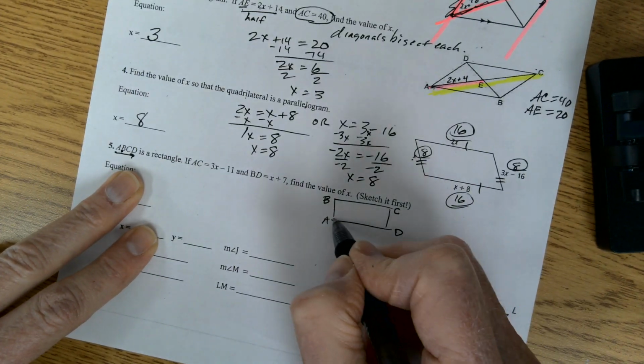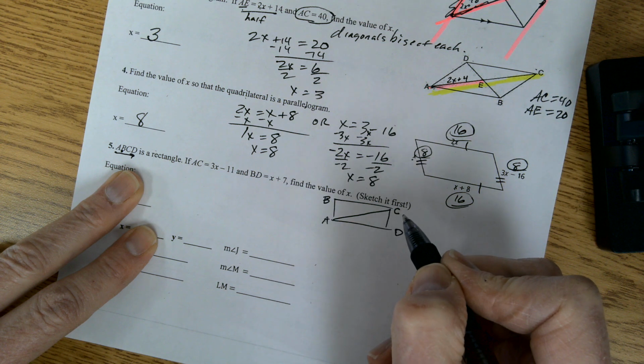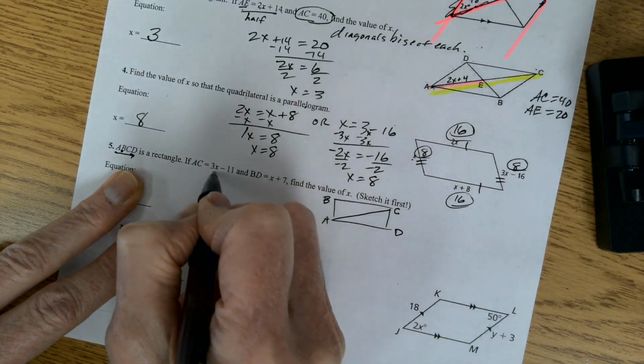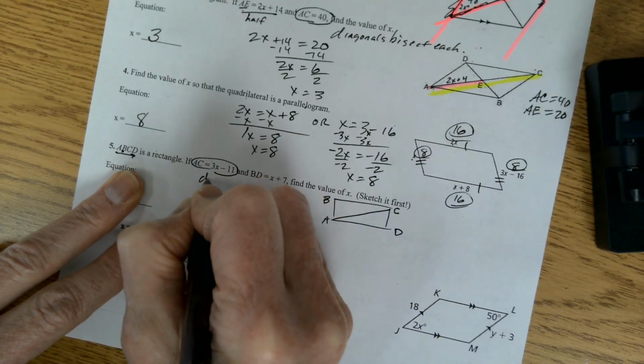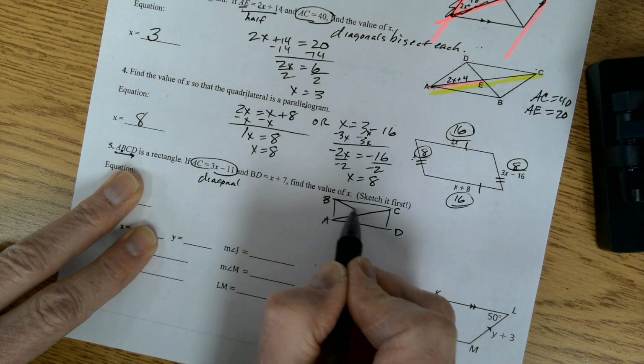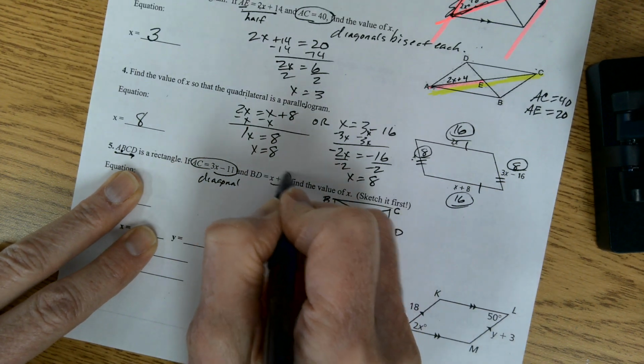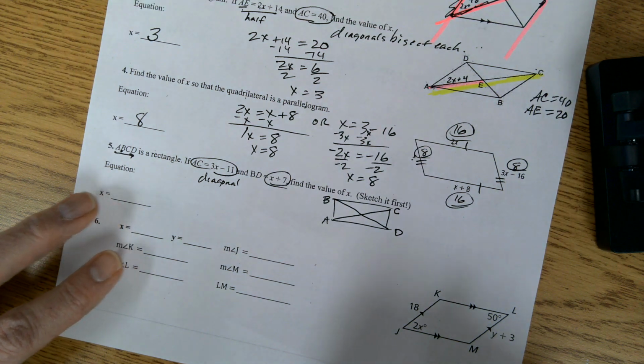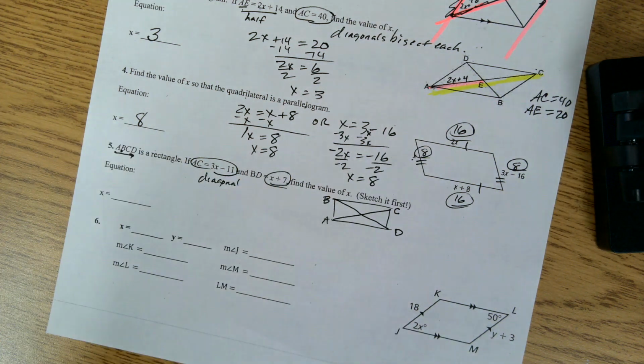It says from A to C is 3x plus 11. That's talking about a diagonal. From B to D is x plus 7. This is a rectangle.